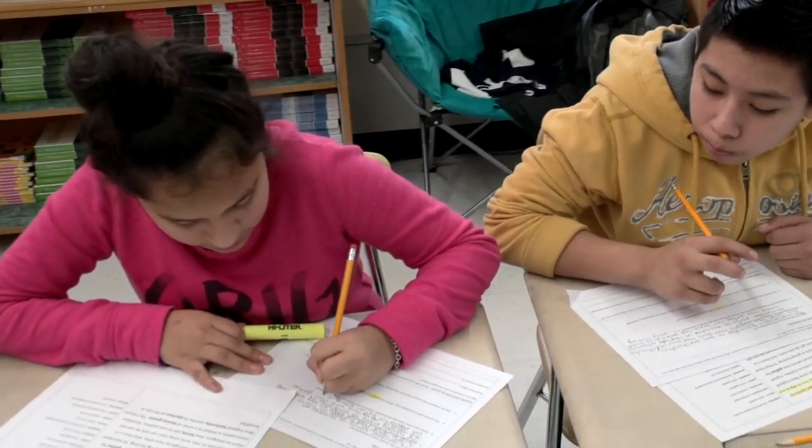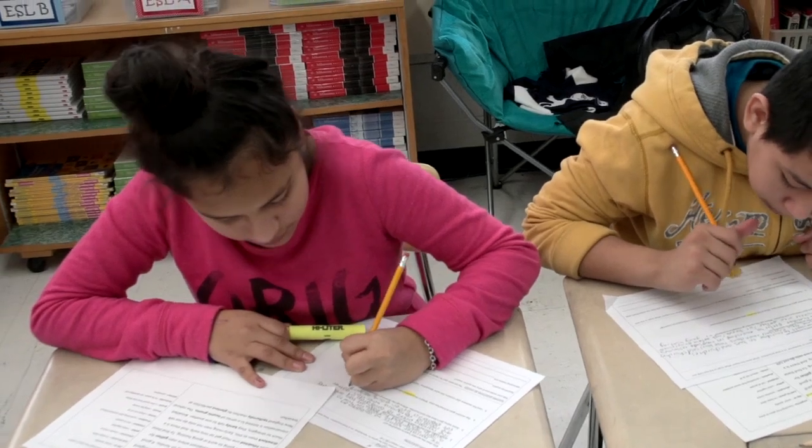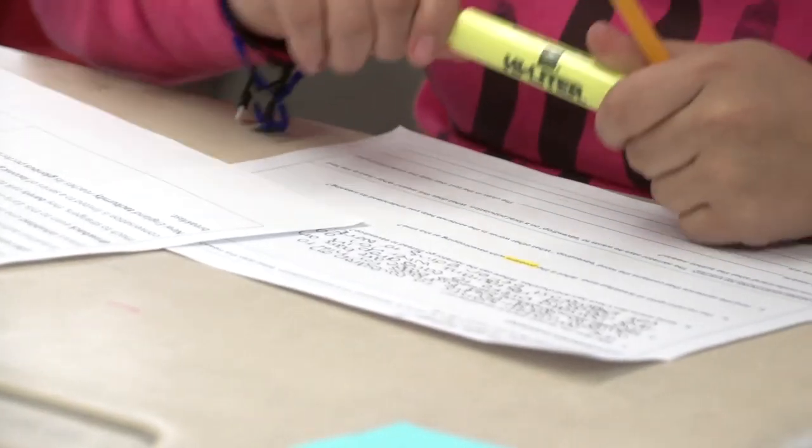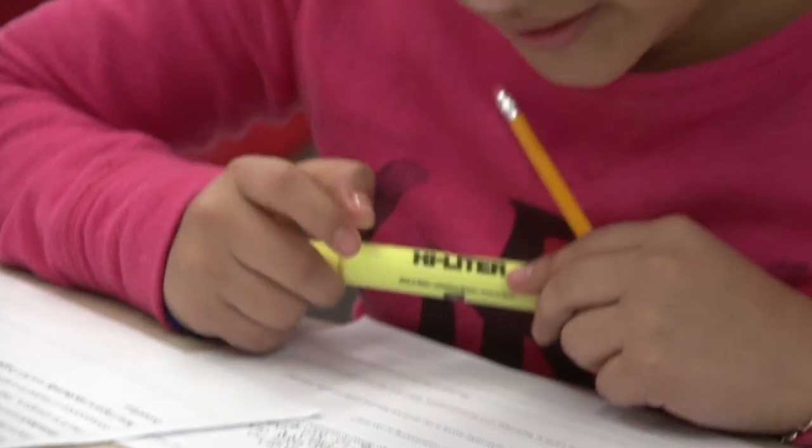By including pair, small group, and whole class work in her lesson, Ms. Soto is helping her students learn how to effectively engage in discussions in a range of settings.